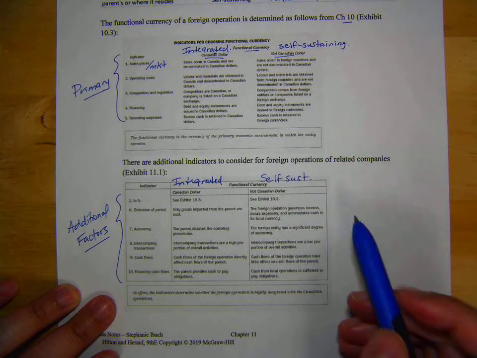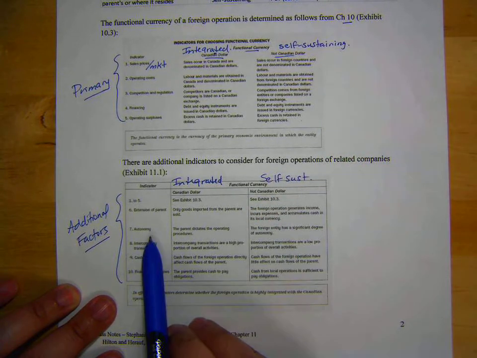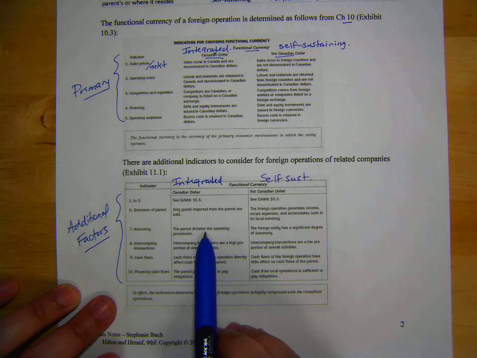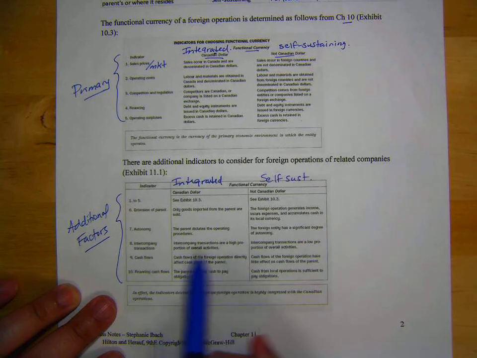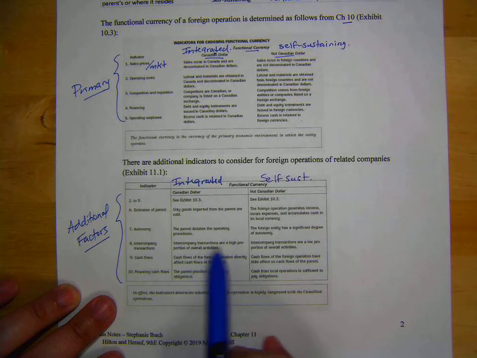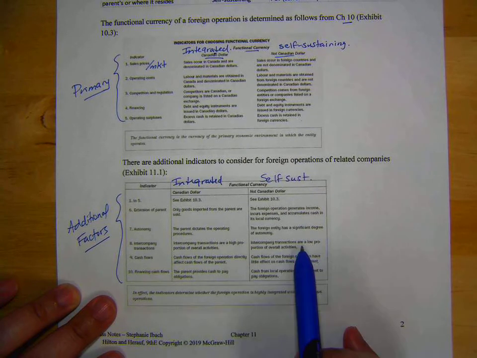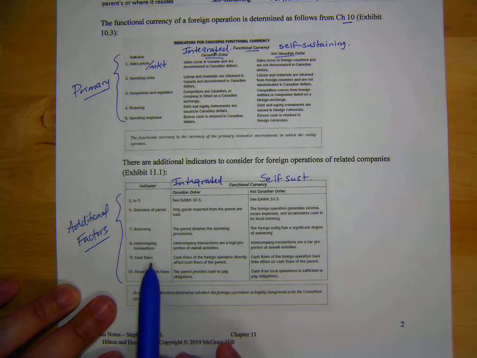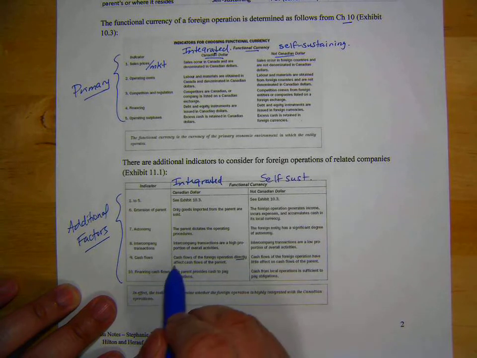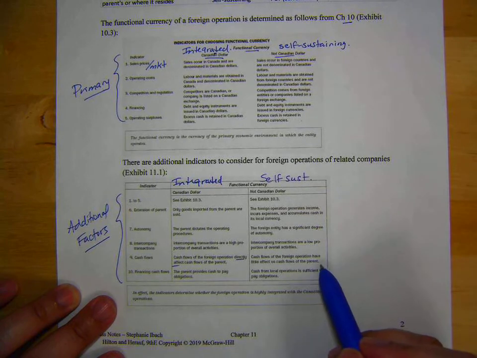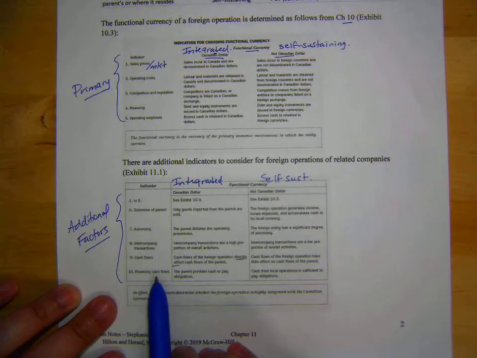Lot of intercompany transactions, or low number. Cash flows of the foreign operation directly affect the cash flows of the parent, or they don't. Financing, parent provides cash to pay obligations, or cash from local operations is significant to pay obligations. So really, we're looking at it: are they integrated? Are they self-sustaining?